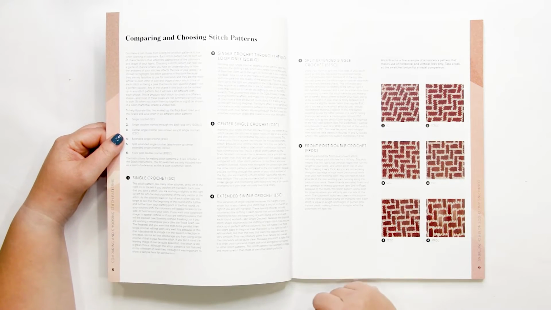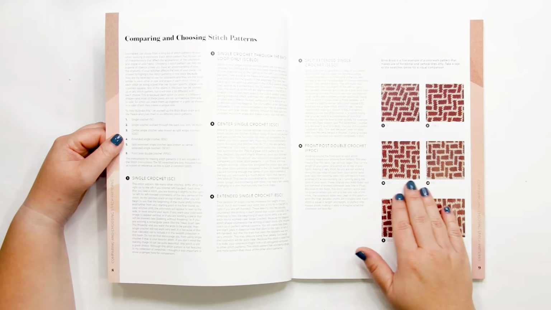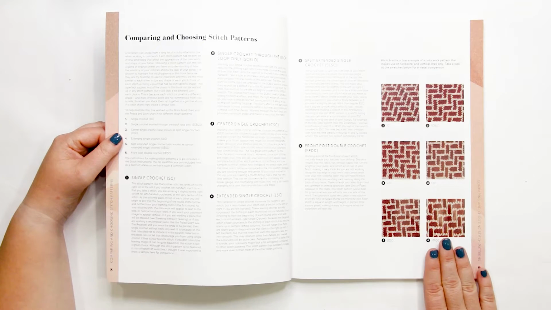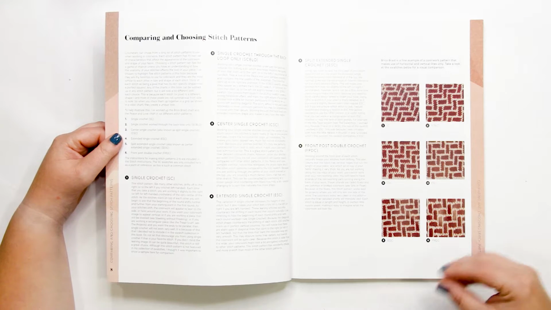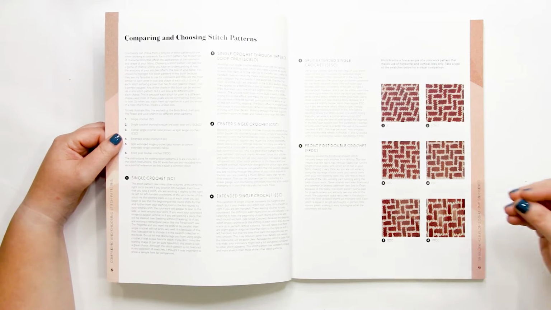Then you've got your center single crochet, you've got your extended, and you can see that each one, although they use the same chart, just varies slightly. Just having that visual representation really helps to hit the point home, that depending on your chart and what stitch you use, it will look different.